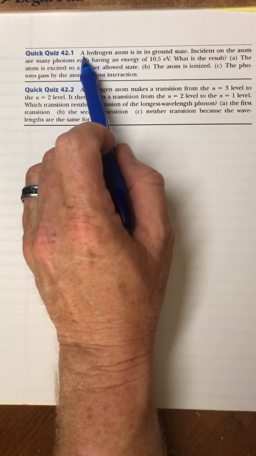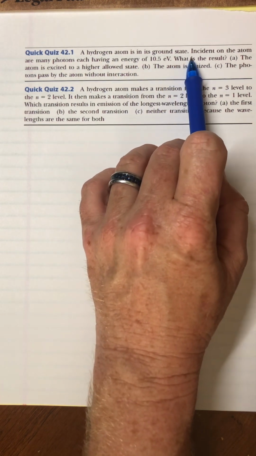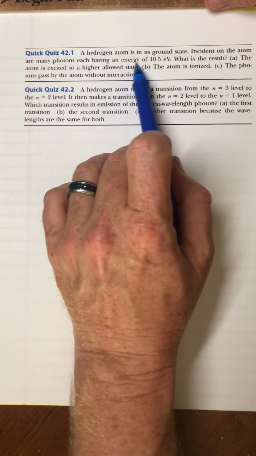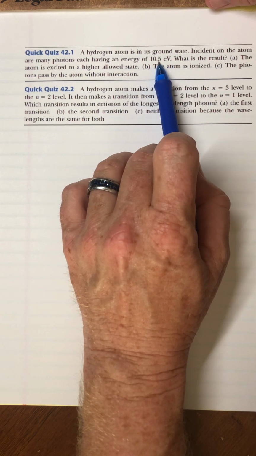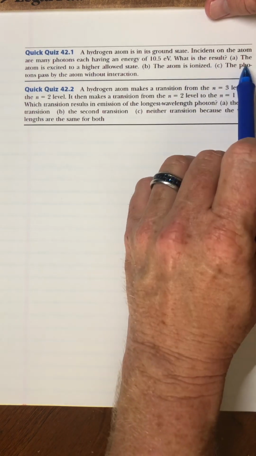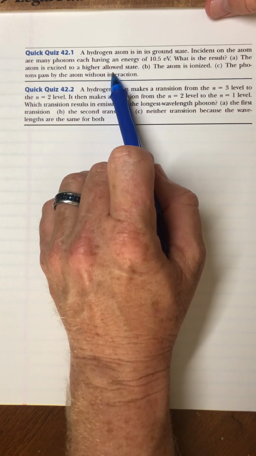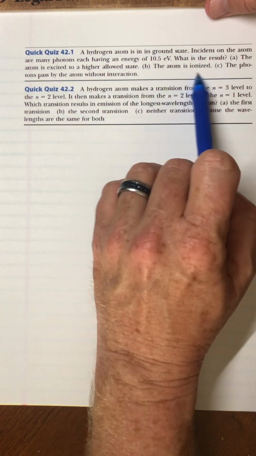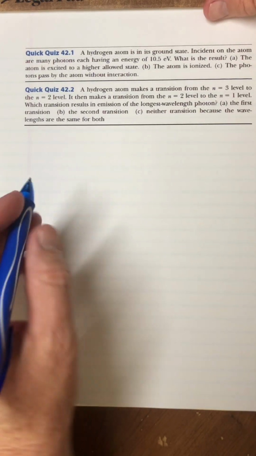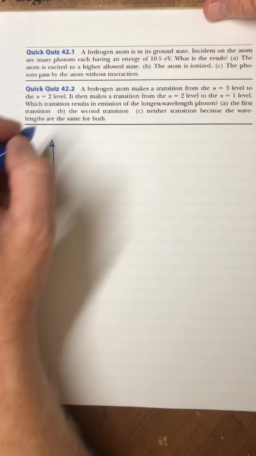It says the hydrogen atom is in its ground state, and incident on the atoms are many photons, each of which has an energy of 10.5 eV. What is the result? They give us three options: the atom is excited to a higher allowed state, the atom is ionized, or the photons pass by the atoms without any interaction. So let me do a little energy diagram.